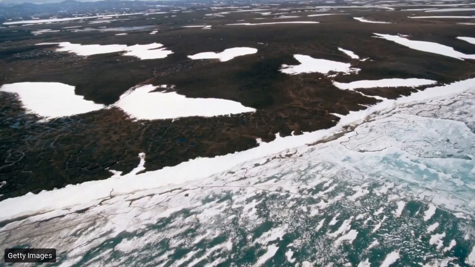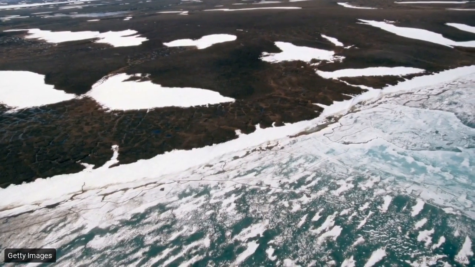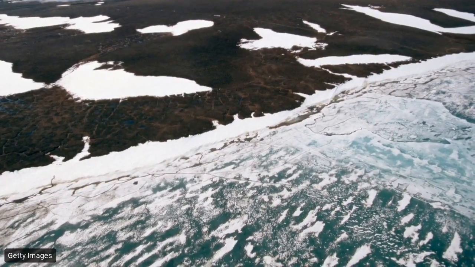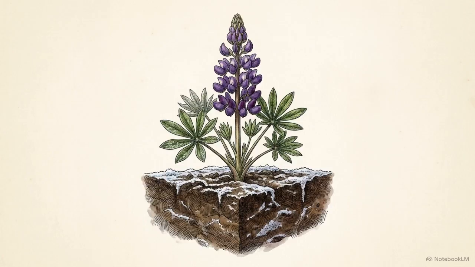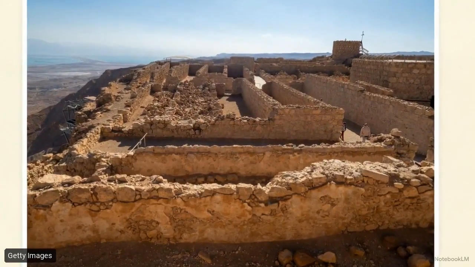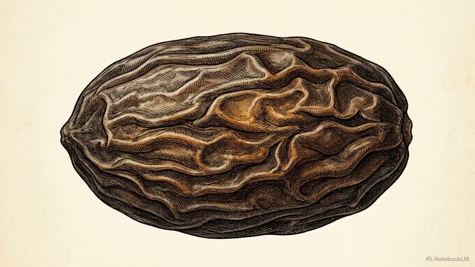This dormancy enables survival across vast timelines. In the Arctic tundra shown here, researchers recovered a seed of Lupinus arcticus from the permafrost. It successfully germinated and flowered after an estimated 10,000 years of dormancy. A similar record exists for a date palm seed discovered during an archaeological excavation at King Herod's palace. Despite being 2,000 years old, the seed remained viable.